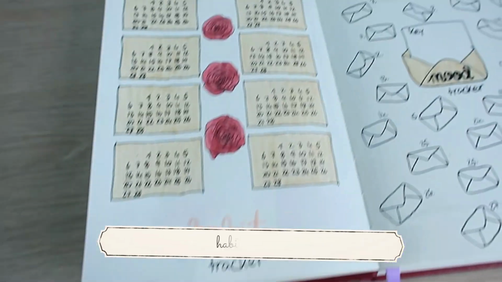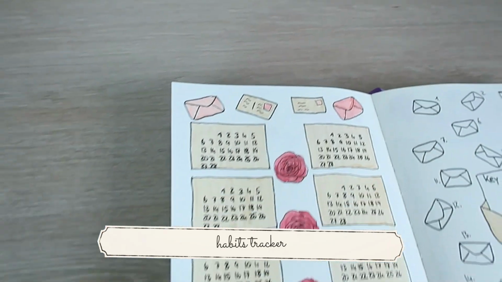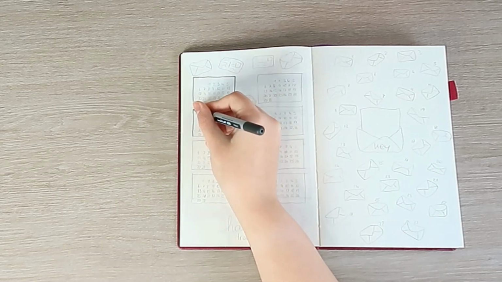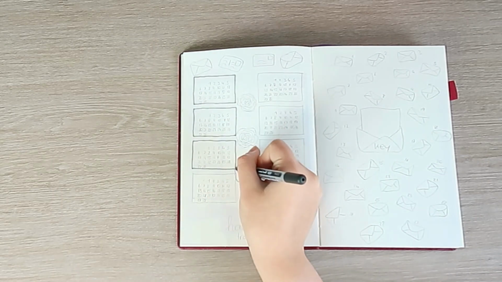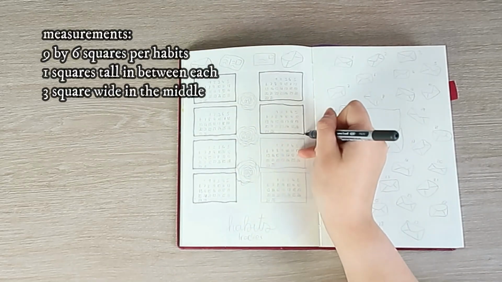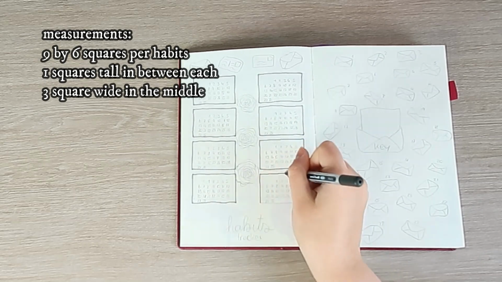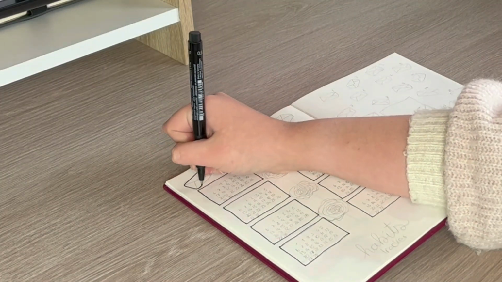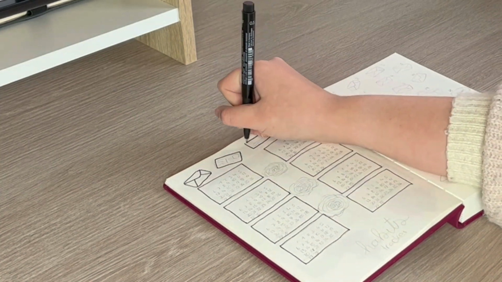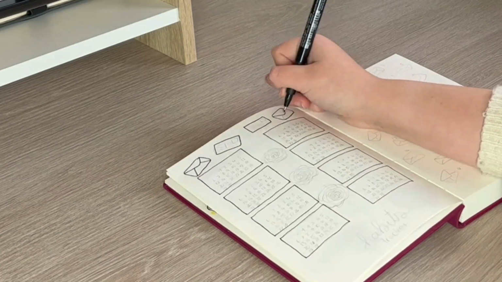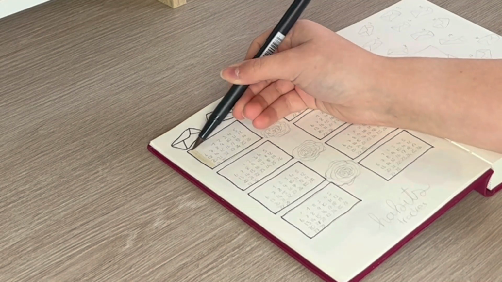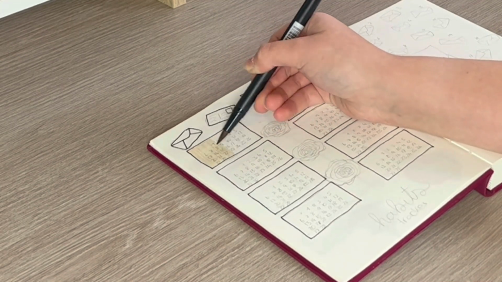My first tracker for the month is a habits tracker, and I decided to go with kind of postcards style for each habit. And inside of those postcards, which are colored in beige, I have the mini calendar for the month. And if you don't know what a habit tracker is, it is basically a way to track anything that you want to do on a regular basis or daily basis, and you basically have all of the days of the month that are written out in a calendar form.